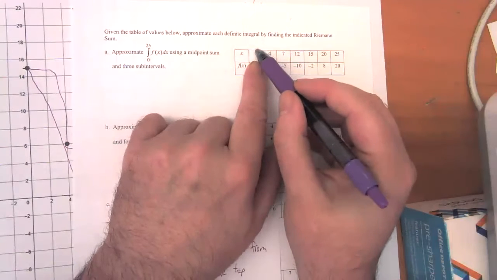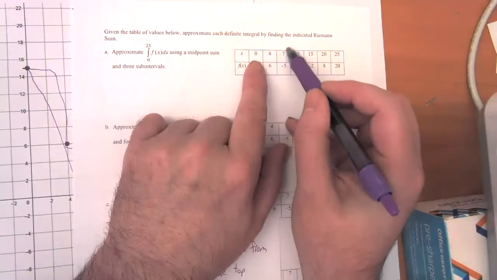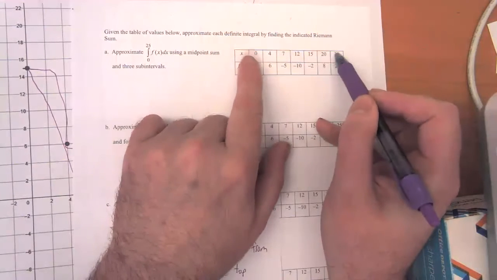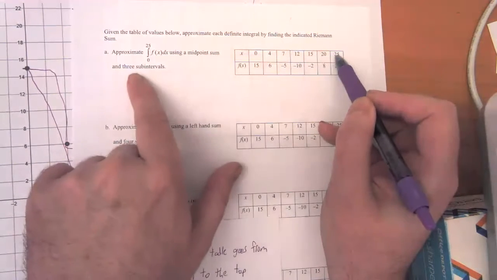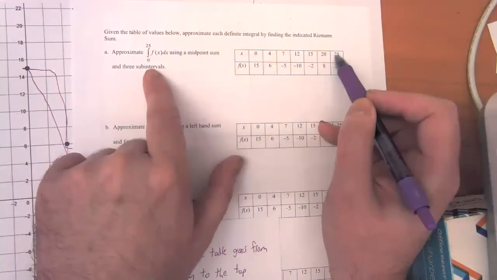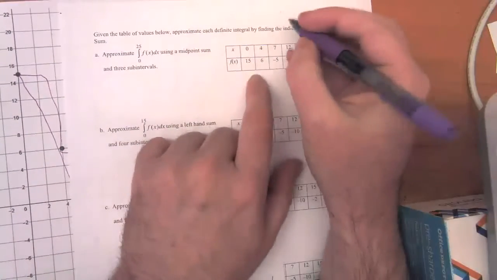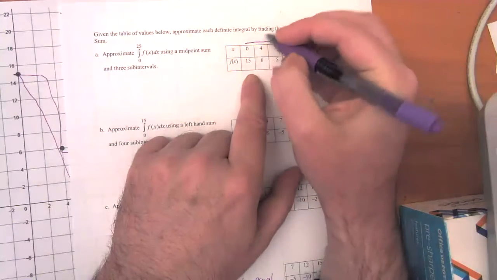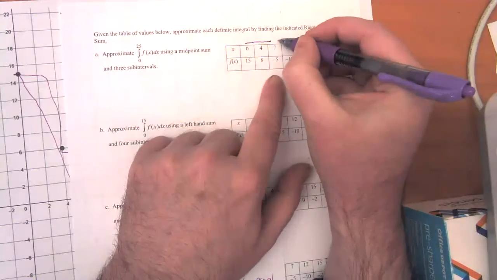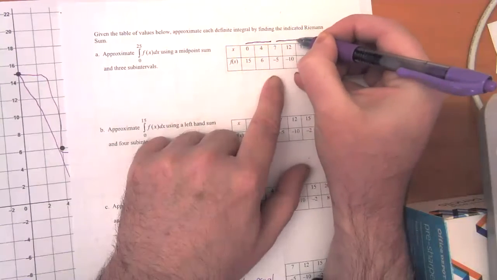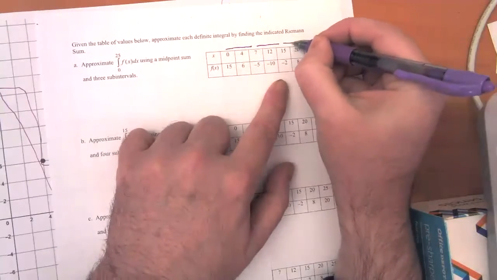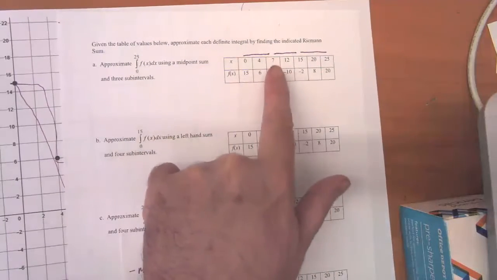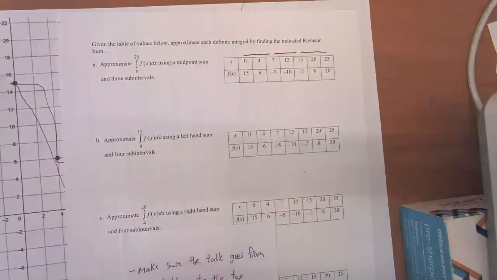I think I've got 1, 2, 3, 4, 5, 6 steps to get from the bottom to the top of this table. Since I want to break this into 3 subintervals, each one of those subintervals should cover 2 of those gaps. So my first interval is going to go from here to here, my second is going to go from here to here, and my third goes from here to here. Notice that these 3 subintervals all cover the same amount of data.